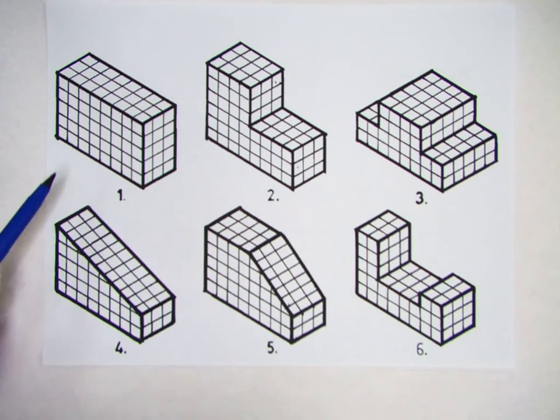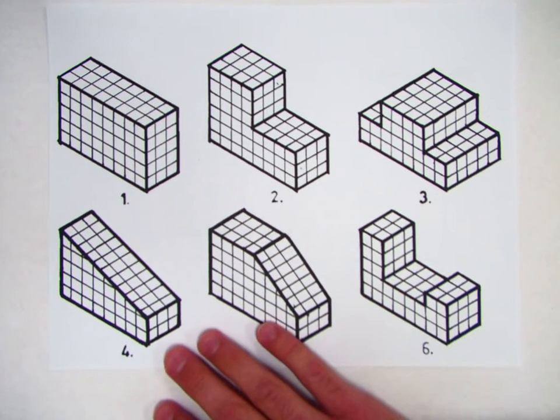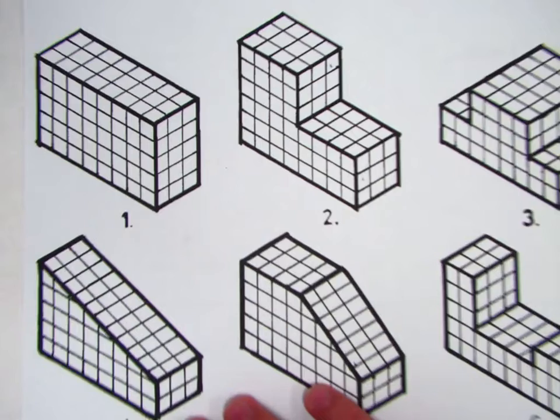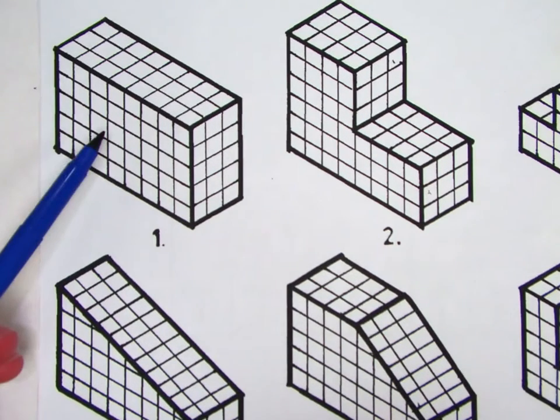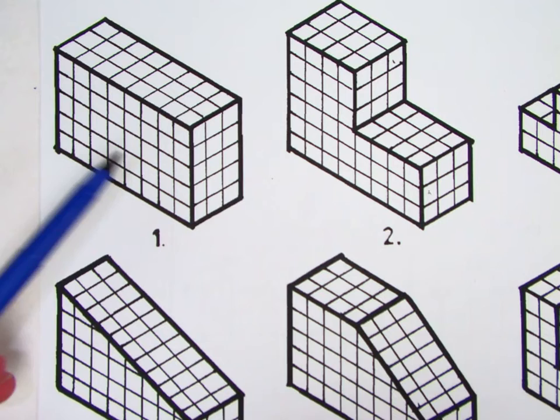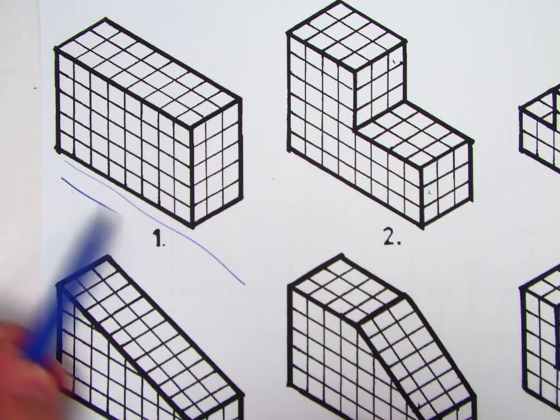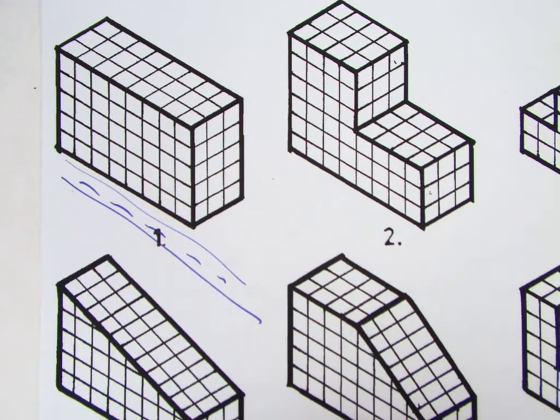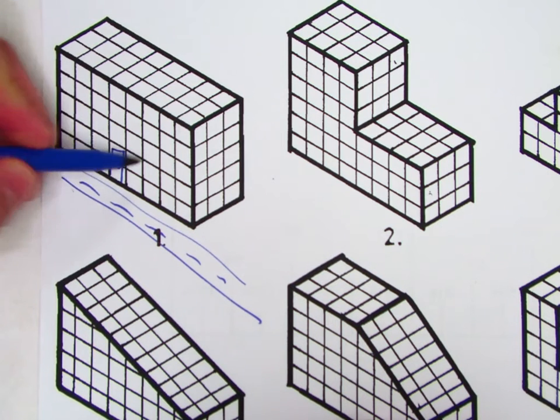So let's take a look at our isometric view here. If we start out with number 1, let's imagine this to be a building. We have a road out front. We imagine that this is a door.